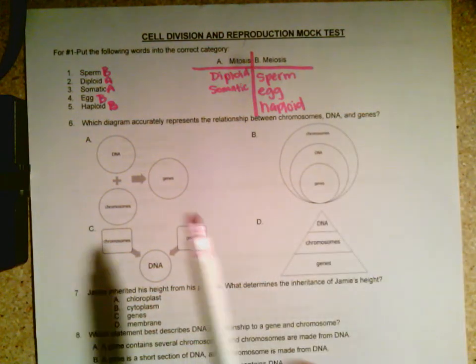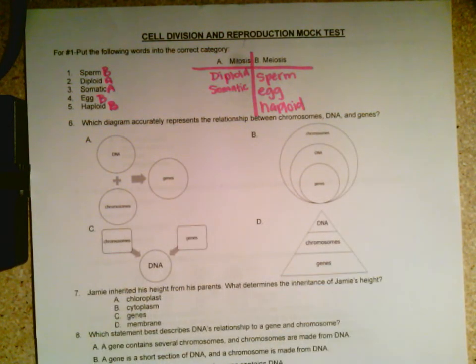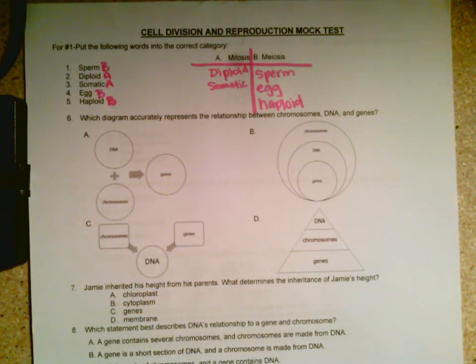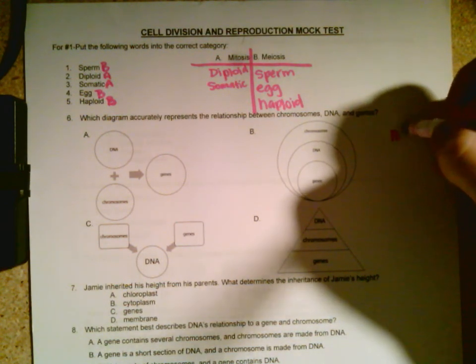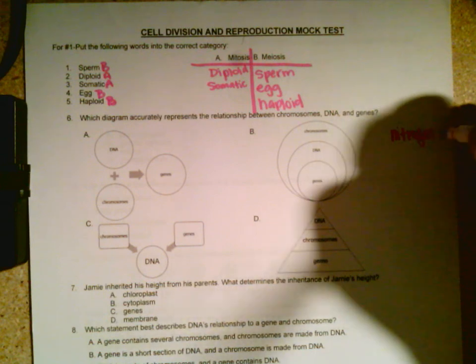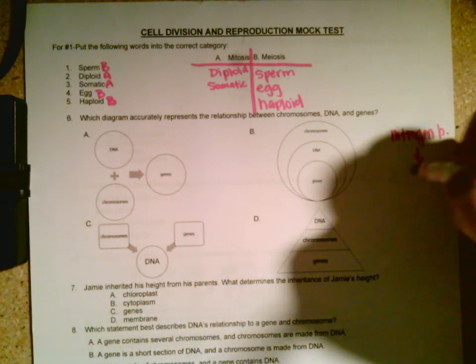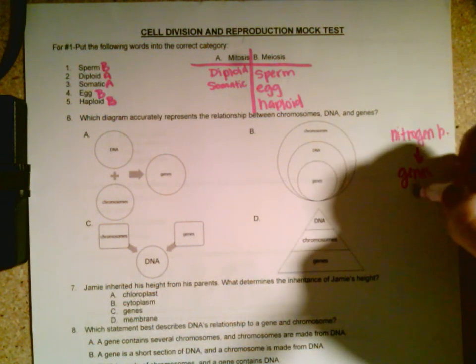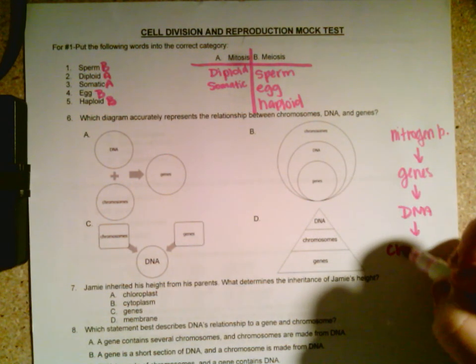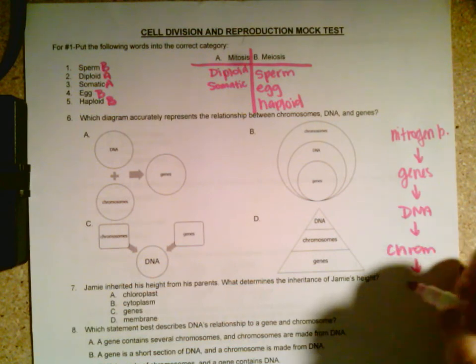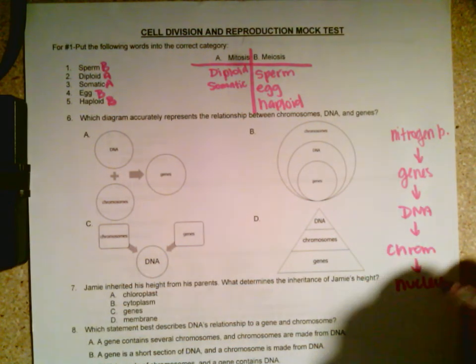Number 6 is asking you to choose the diagram that shows the appropriate relationship between the hierarchy of genetic material. So we talked about the hierarchy of genetic material as being nitrogen bases, which make up genes, which are small sections of DNA, which coil up to make chromosomes, which are found in the nucleus, which are found in cells.